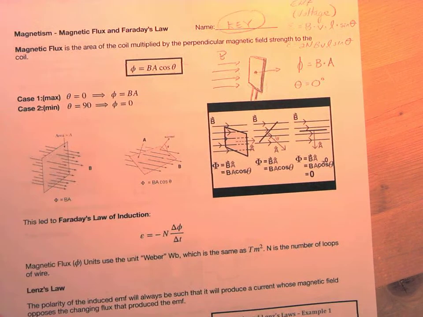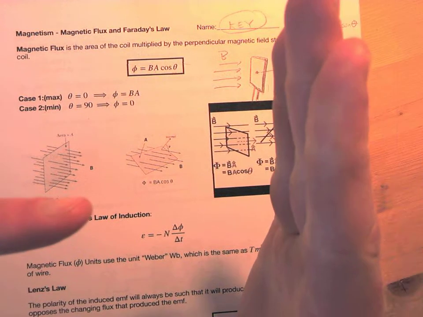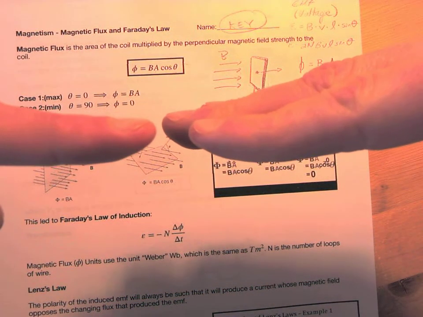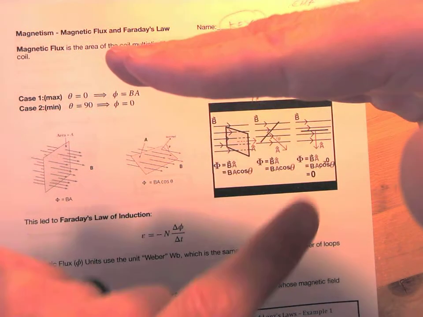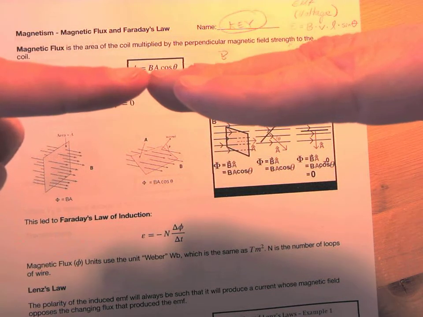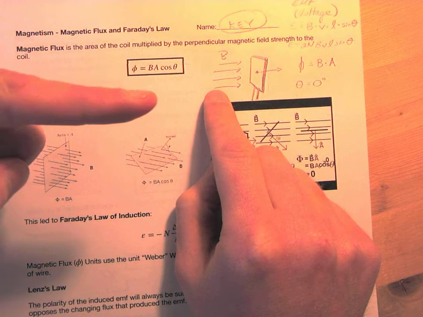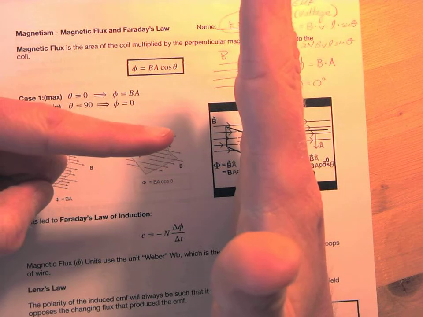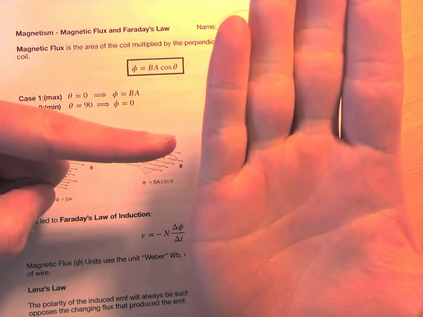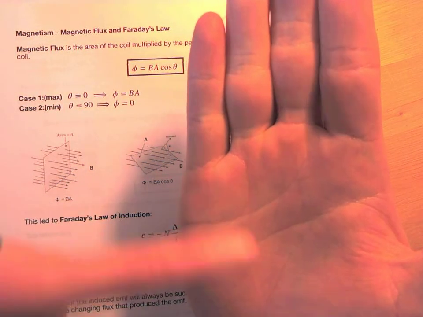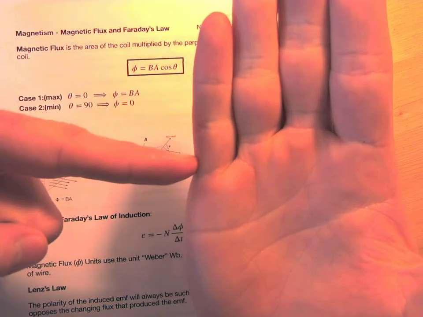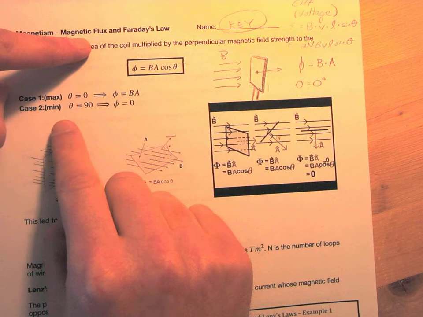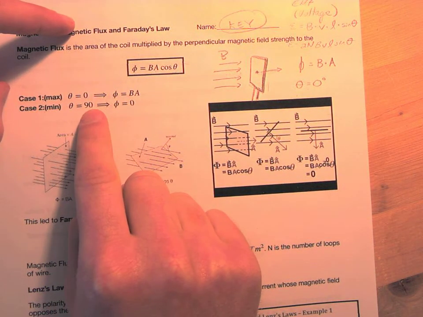Case 2 is if the field's going this way, and you take your plane and rotate it like that. Now the axis is going straight down, perpendicular to your field lines. That's when your angle would be 90. Another example of that is if I turned it like that, then my axis is coming towards us, which is still perpendicular to the magnetic field lines. So that would be case 2, both of those, where your theta is 90 degrees.